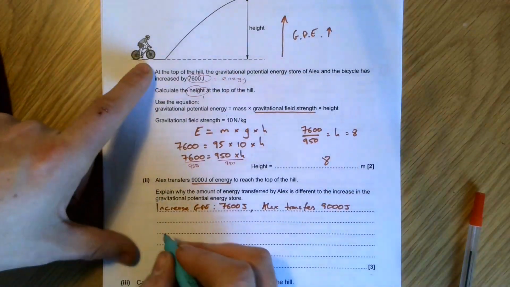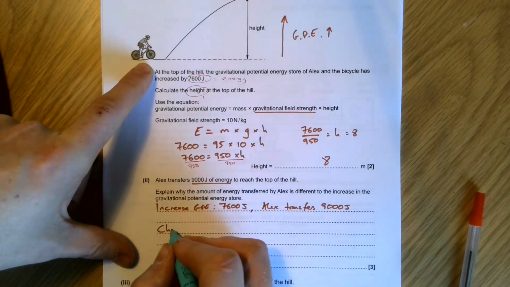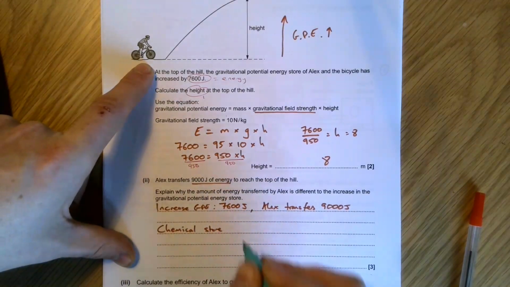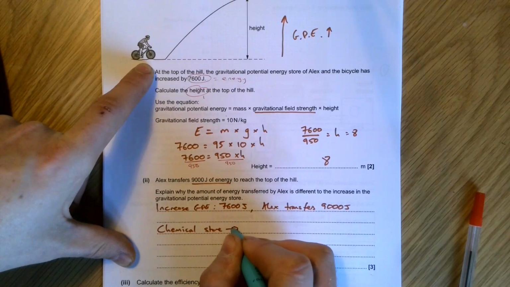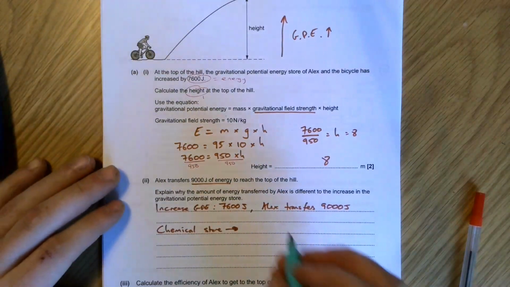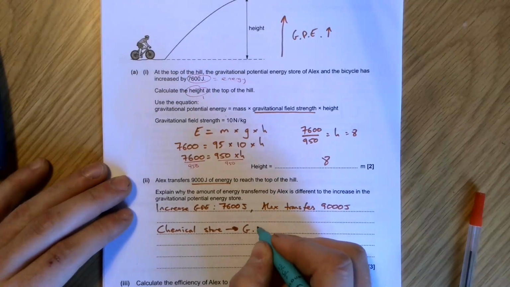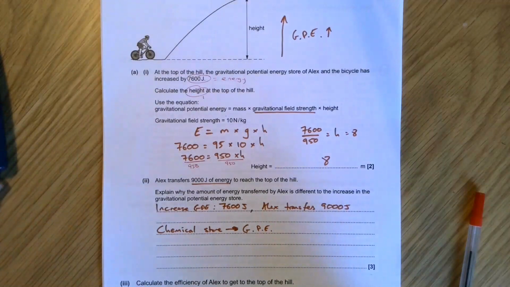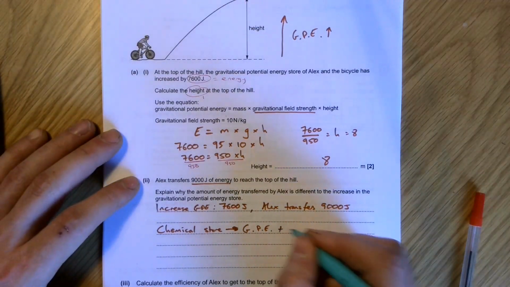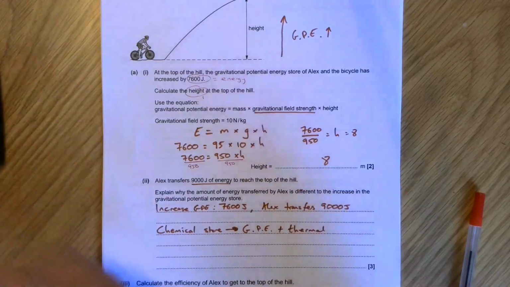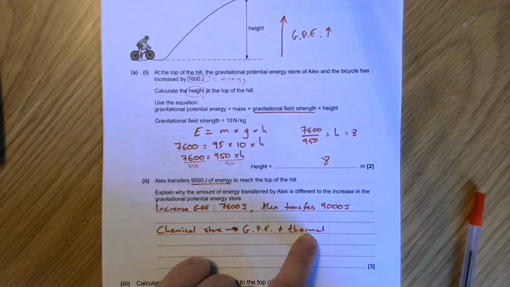Well, he is starting with a chemical energy store. So that is the chemical store in his muscles. And as he moves up the hill, he's transferring that into GPE. But when he or anybody is doing exercise, what also happens? Your muscles heat up and some energy is wasted as the thermal energy store.